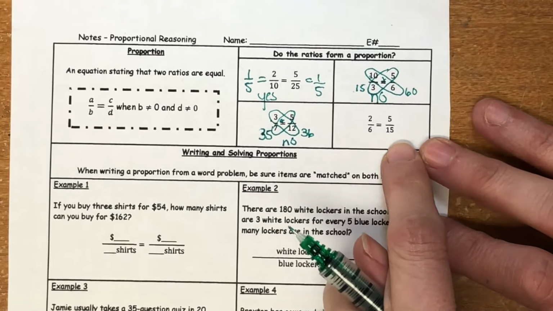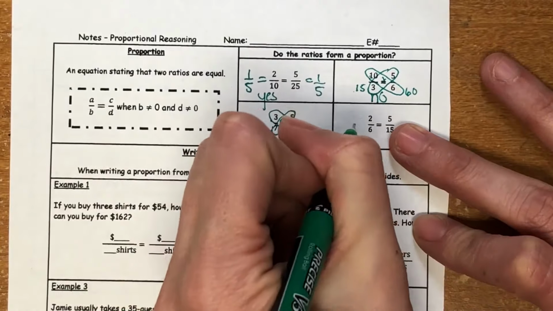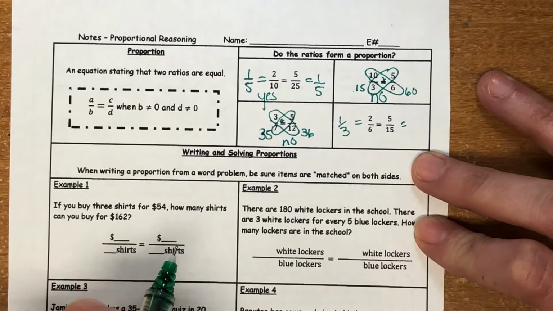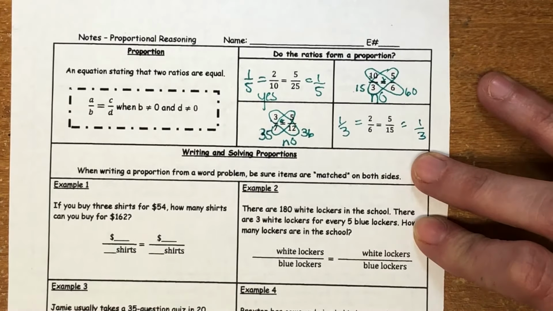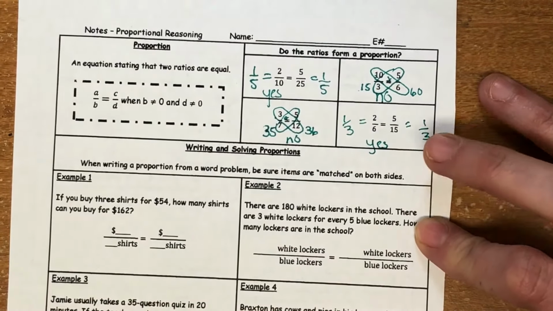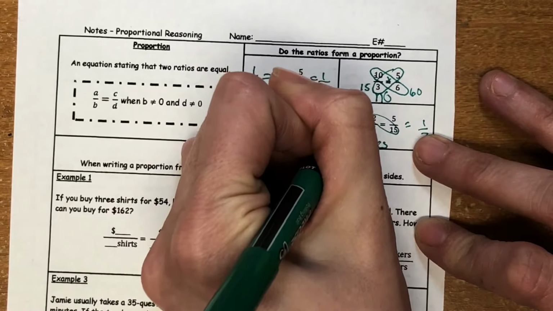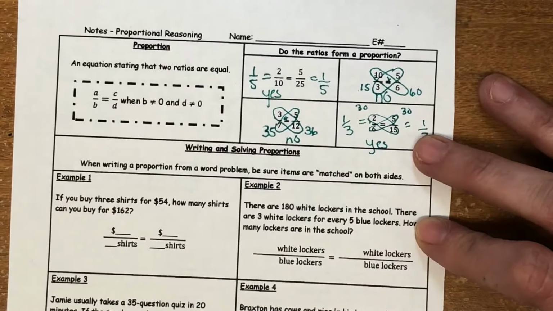2/6 and 5/15. Again, I can reduce both of them. 2/6 is equal to 1/3, okay? 5/15 is also 1/3. I get the same reduced fraction, so yes, they are proportional. Even if you did cross products, 2 times 15 gives me 30, and 6 times 5 also gives you 30. So even the cross products are equal.